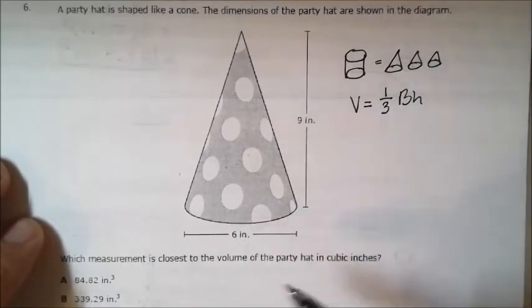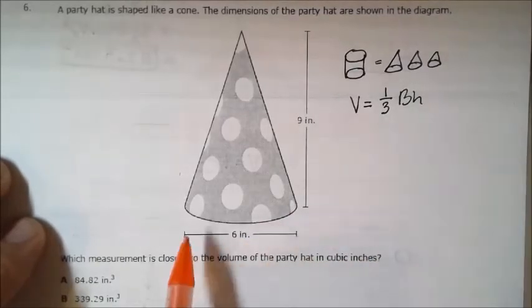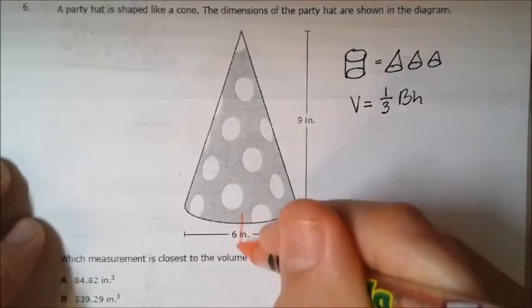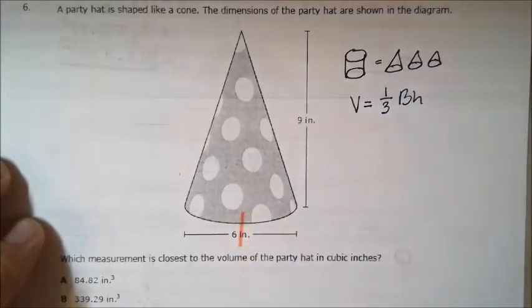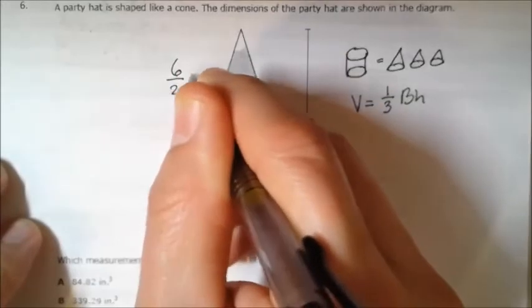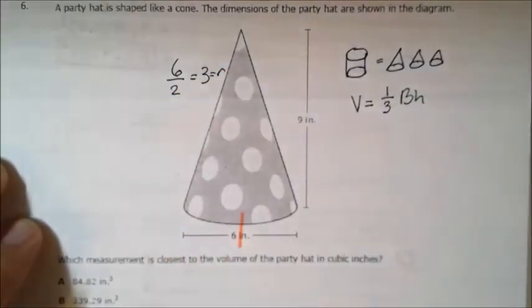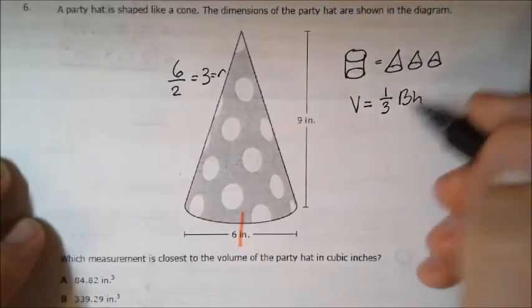Notice that they give us the diameter, right? It says it's 6 inches. And I want you to always think if they give you the whole thing, you only want half of it. So you got to think, well, what's half of 6? And if you need to work that out, you can always say 6 divided by 2. That gives me 3. So 3 is equal to my radius, which is what I need. I need r in order to solve for this.